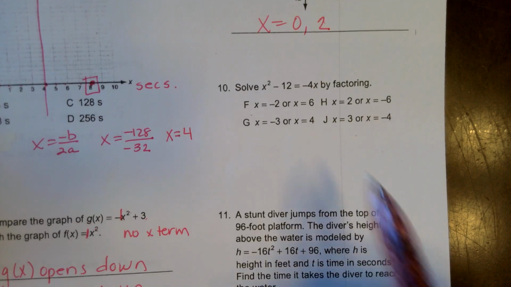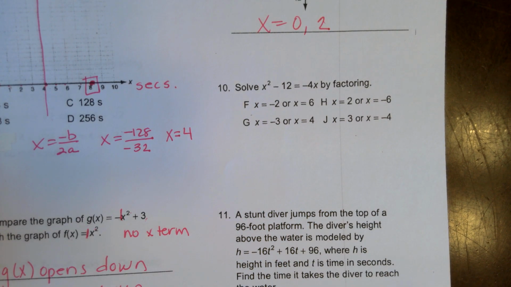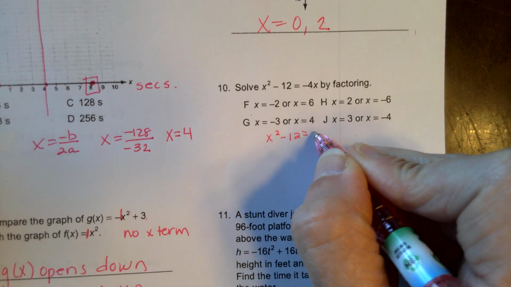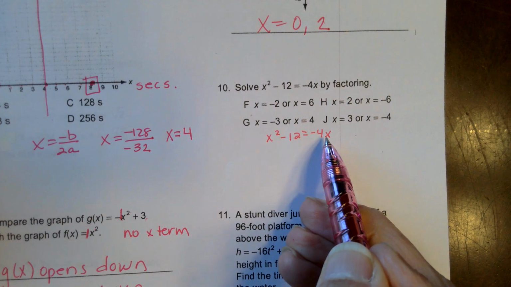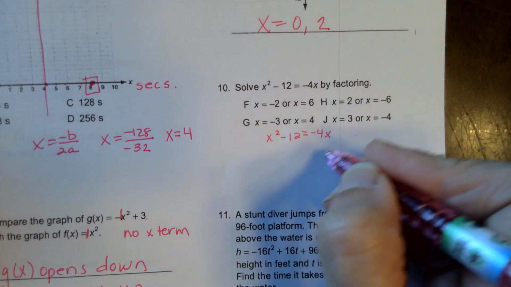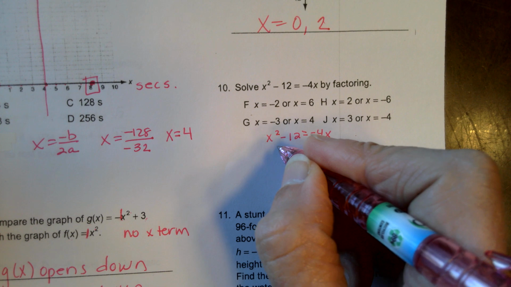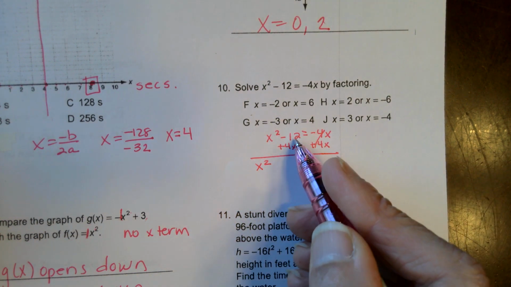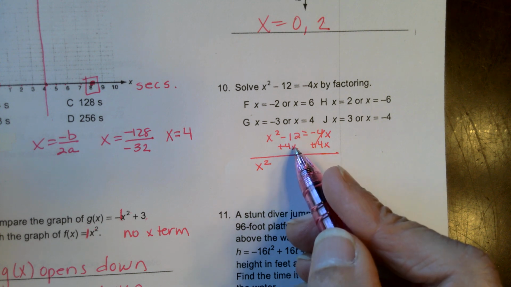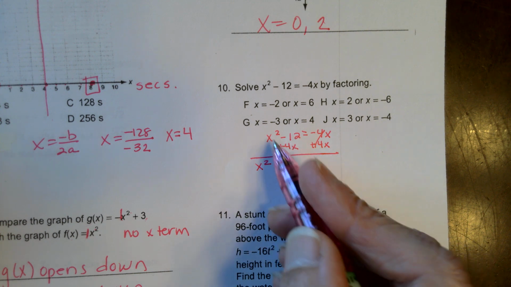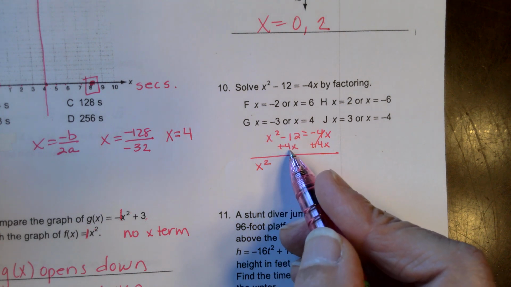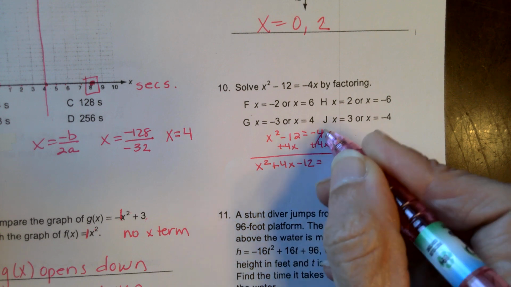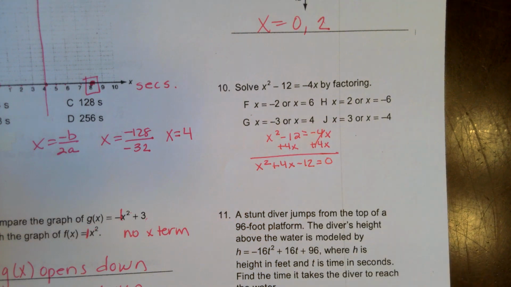So solve this by factoring. The first thing you're going to want to do is rewrite your equation down here very neatly. Got to keep this stuff neat. And we want to get this over to this side so that we have it equal to 0. So I'm going to add 4x on this side and add 4x on this side. That's gone. And when I rewrite these, I cannot combine them because that's a number and that's an x term. But I need to write them in descending order. So I put the x squared first. Then I'm going to write the plus 4x. Then I'm going to write the minus 12. And then there's nothing left over here, so I'm going to put equals 0.